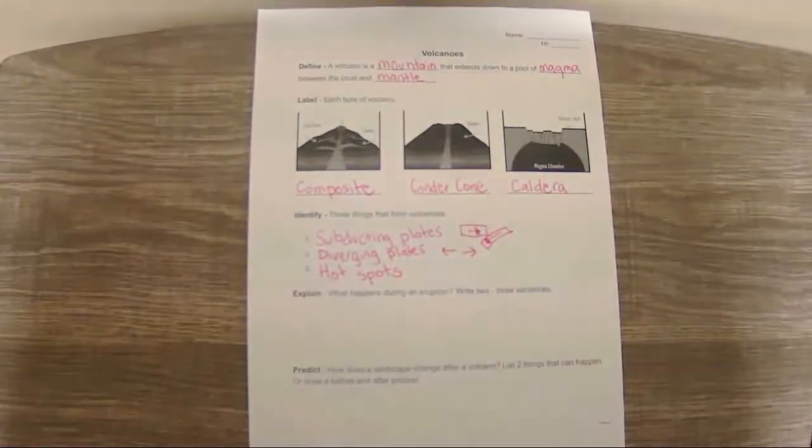All right, now the next one is kind of up to you. It says, explain what happens during an eruption. Write 2 to 3 sentences. I'm going to write something along the lines of magma pressure builds up under the volcano, and then the magma moves through the vent to erupt at the surface.